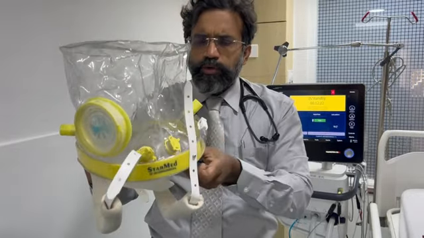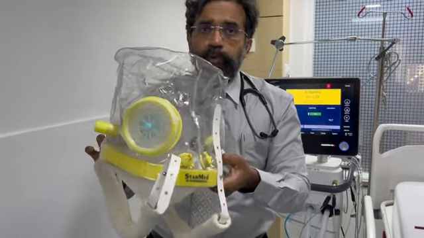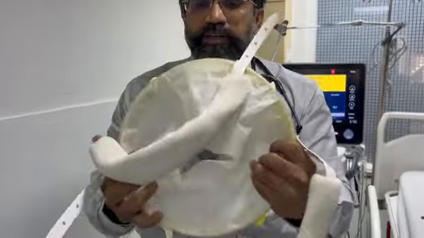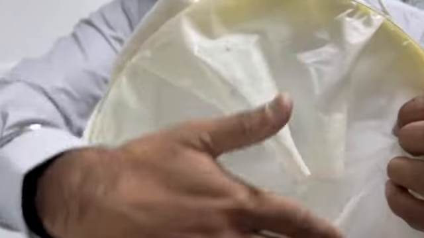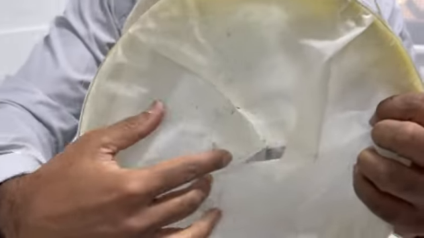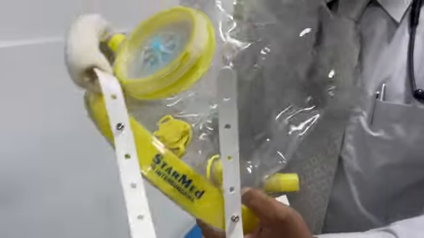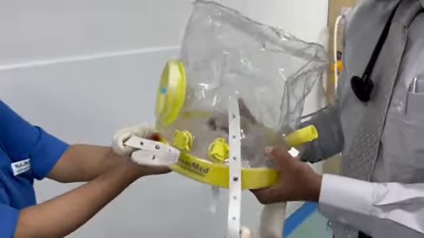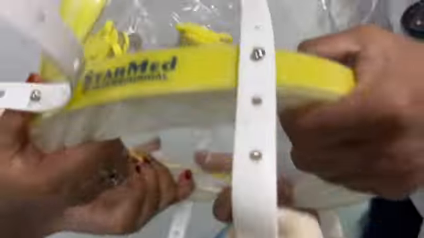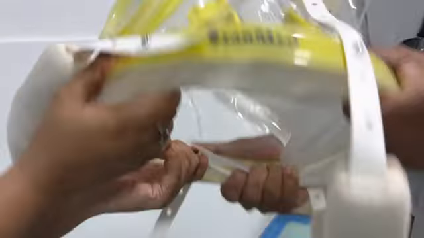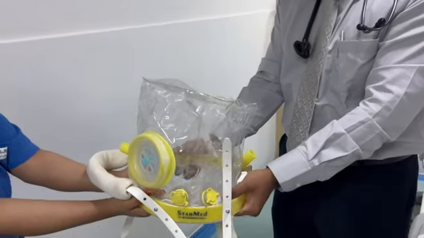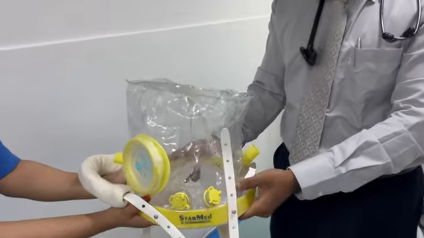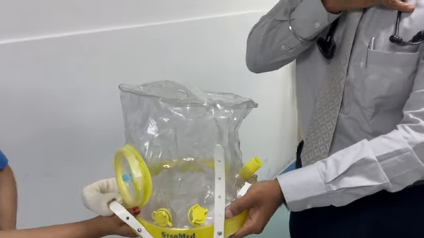In order to put this onto any patient, we require at least two people. Now if you look at the end over here, if you look at the inside, there is elastic over here which needs to be held by two people. So two people have to stretch it out, like how it's stretched out like this, completely stretched out, and then it has to be placed over the patient's head and then released. So once it's released, it fits snugly around the person's neck.